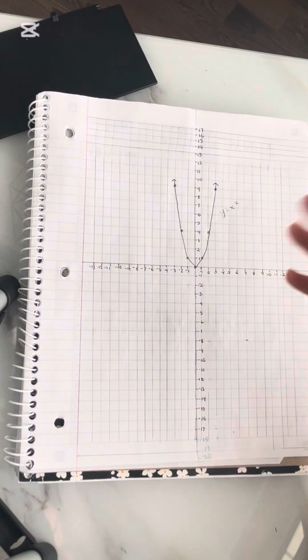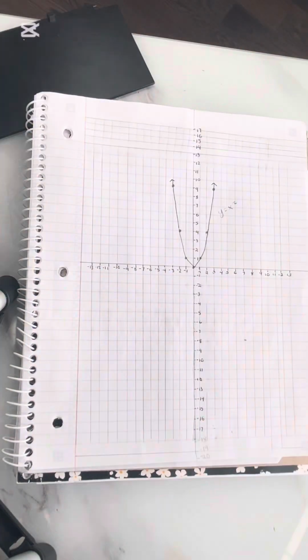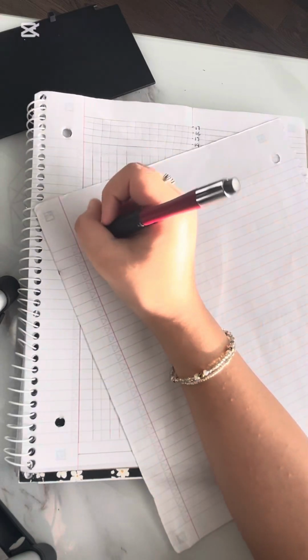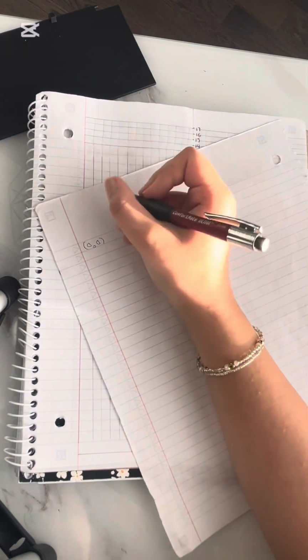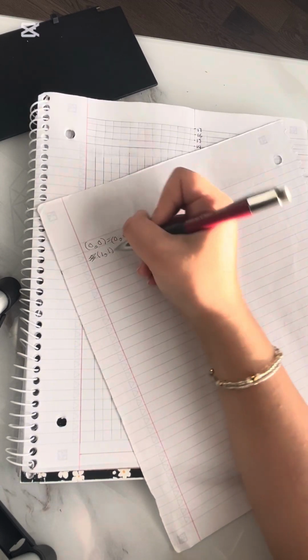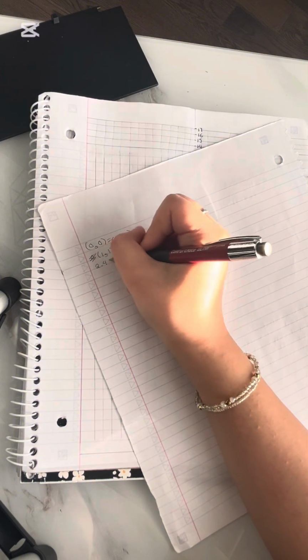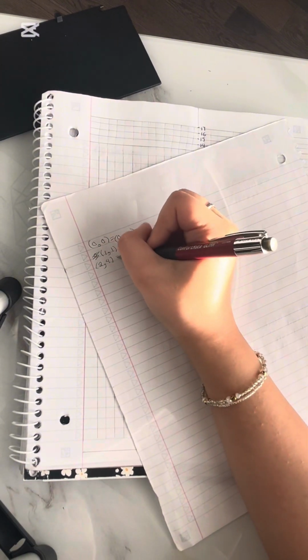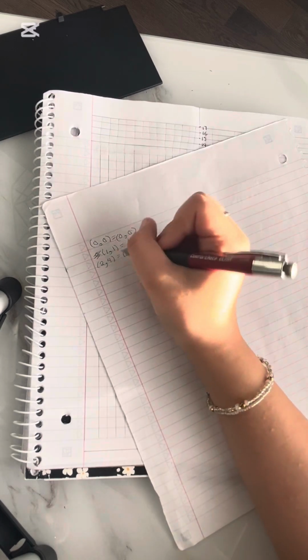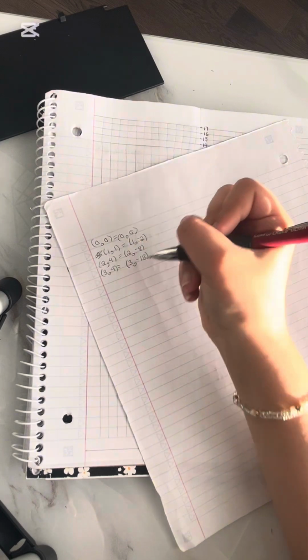Now we're going to apply the vertical stretch and reflection. So apply the vertical stretch by a factor of 2 and the reflection over the x-axis. This is done by multiplying each y-coordinate by negative 2. Just to get a quick visual, 0, 0 will remain 0, 0. 1, 1 becomes 1, negative 2. 2, 4 becomes 2, negative 8. 3, 9 becomes 3, negative 18.